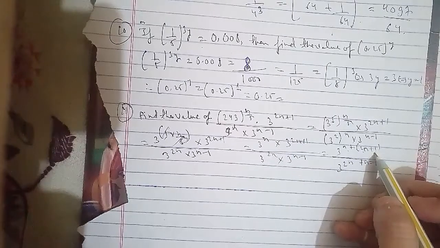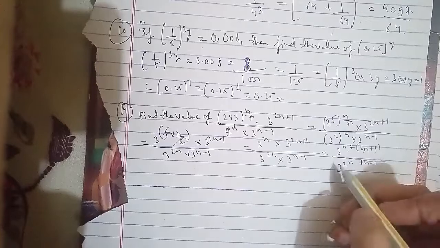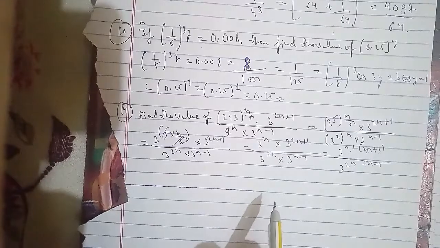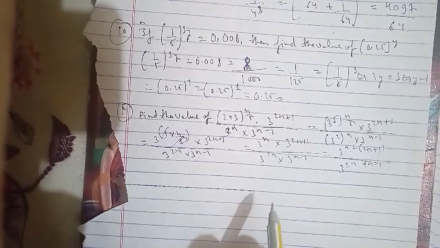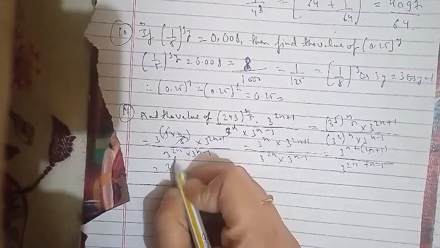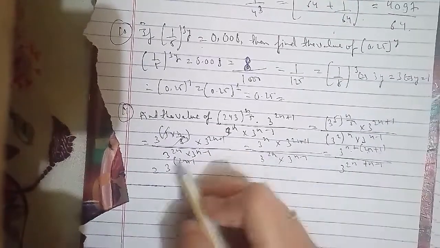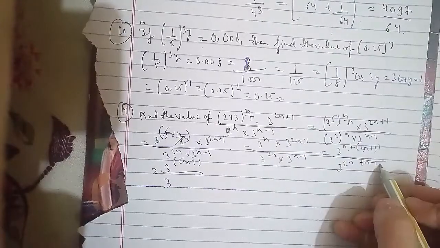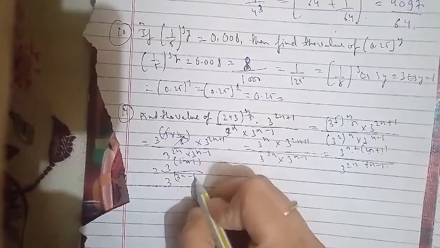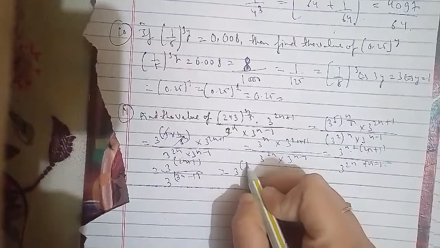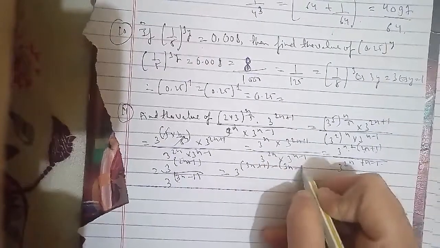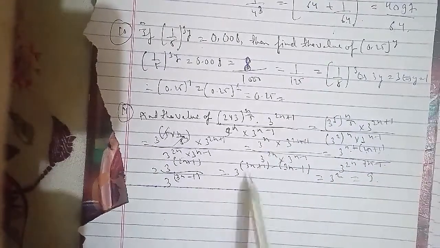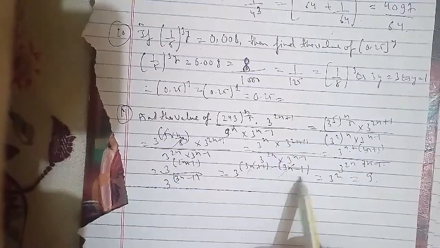So we go ahead and solve it on that basis. It will be 3 power 2n plus 1, since n plus n is 2n plus 1, upon 3 power 2n plus n minus 1, which equals 3 power (2n plus 1) minus (2n plus n minus 1). 3n cancels, and minus 1 becomes plus, so 1 plus 1 is 2.